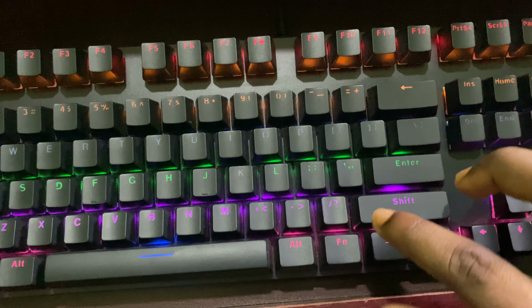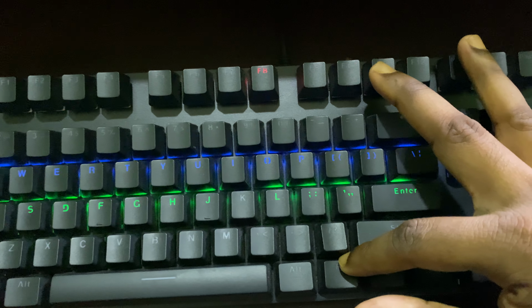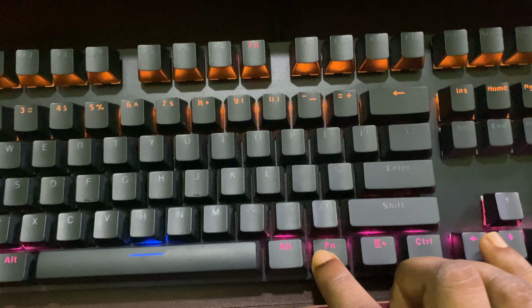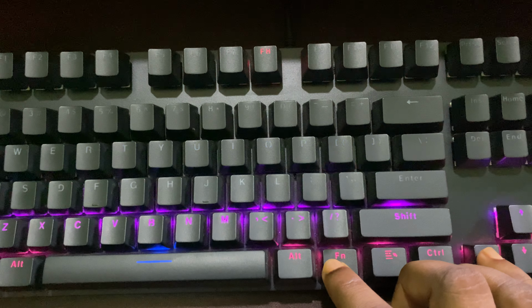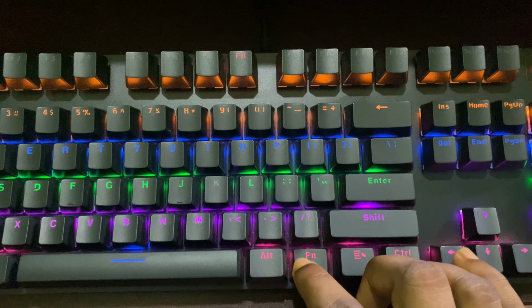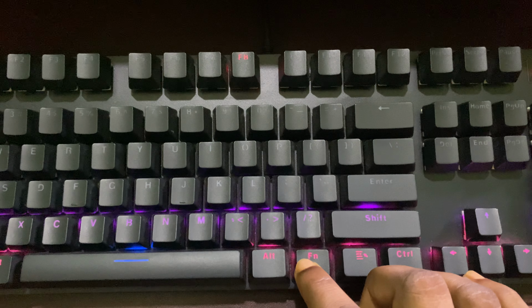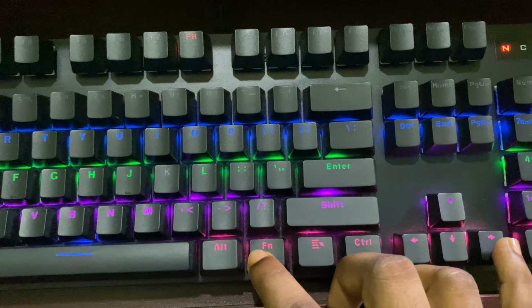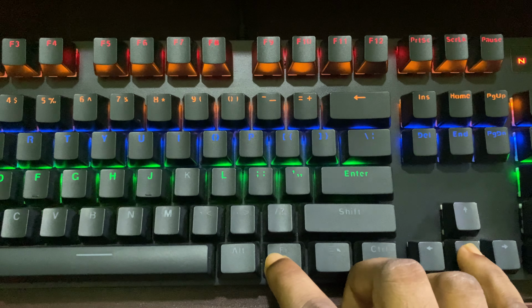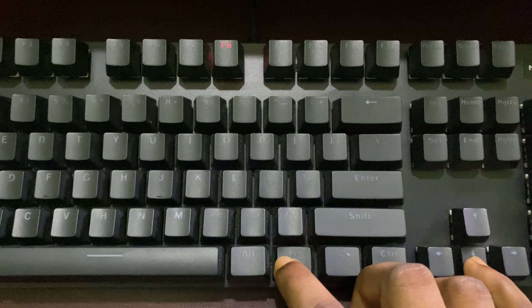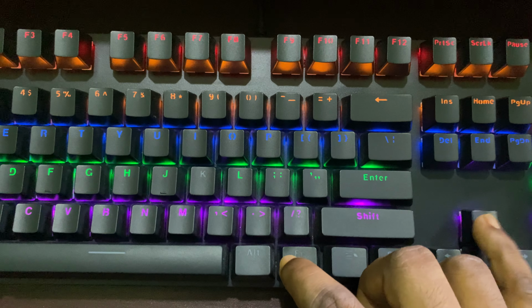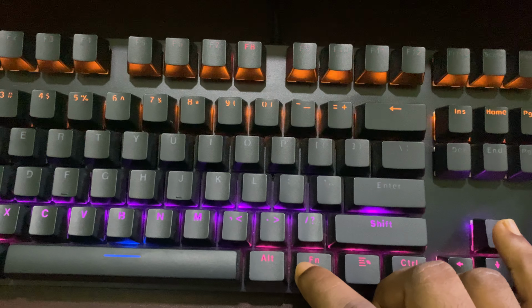And FN plus print screen button will change the animation. FN left and right will control the speed of the animations. Right now I'm decreasing the speed. See how it is decreased. And if I click on the right button, then it will increase. If I click on the bottom button, it will decrease the brightness of the light, and the up button will increase the brightness of the light.